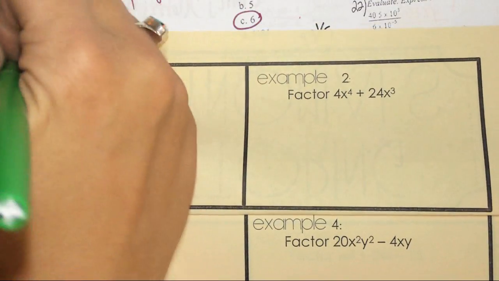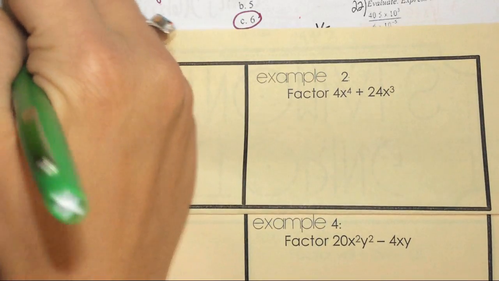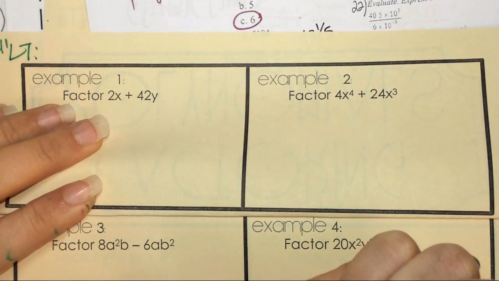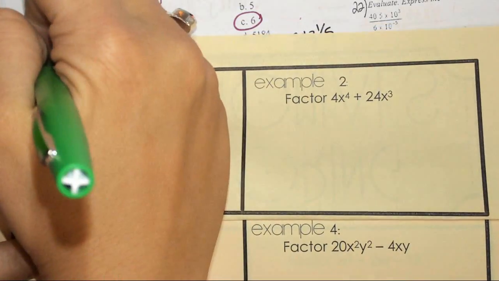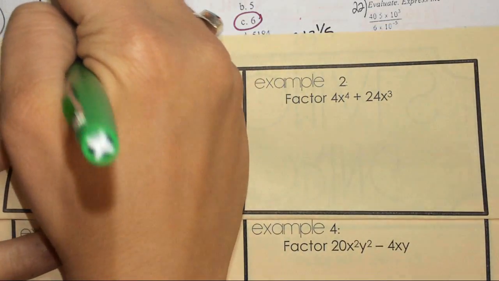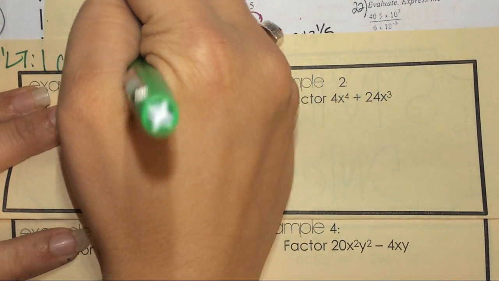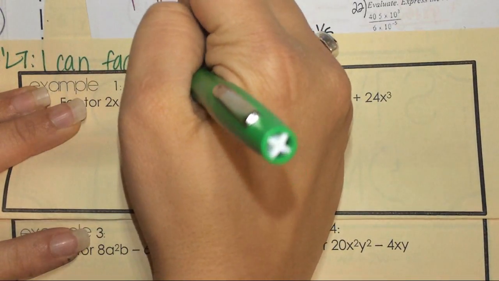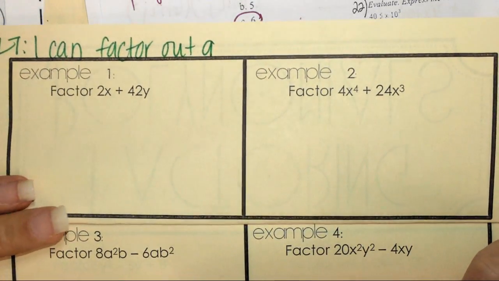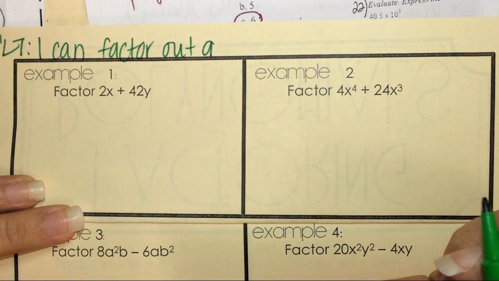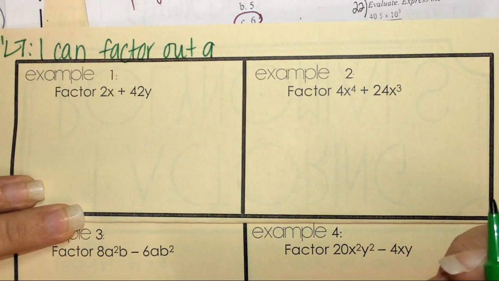Get it together. So our learning target for today, which is 12.1, what we're going to cover today and the rest of next week is greatest common factor. So our learning target says, I can factor out a. Please stop and just write.